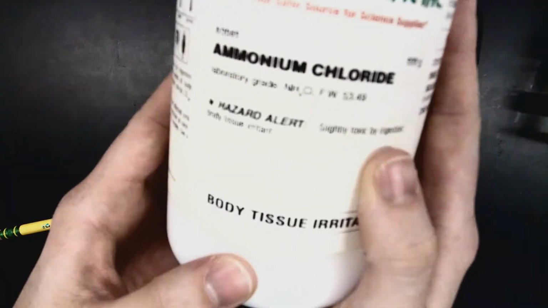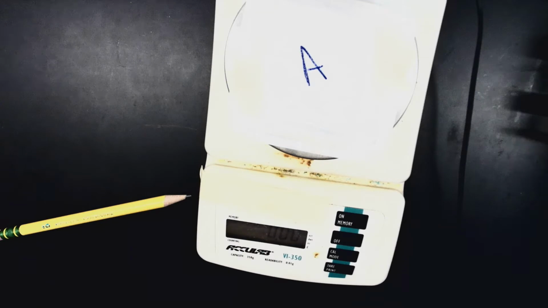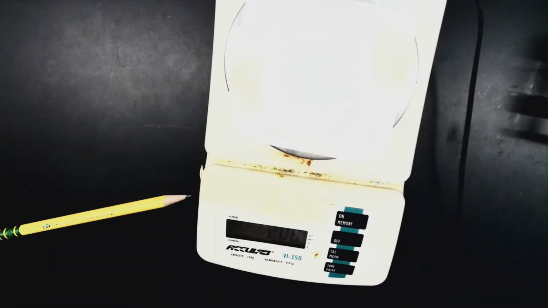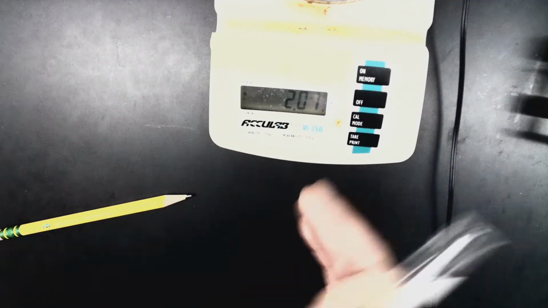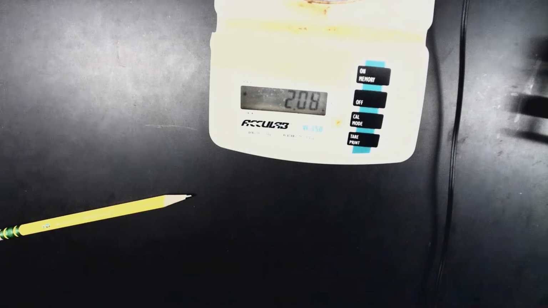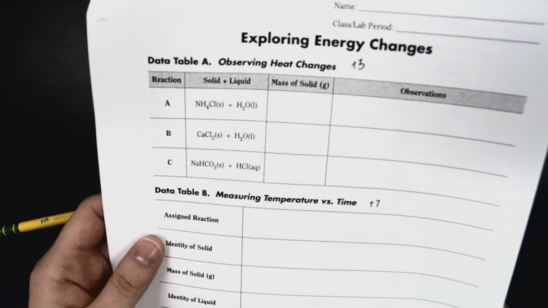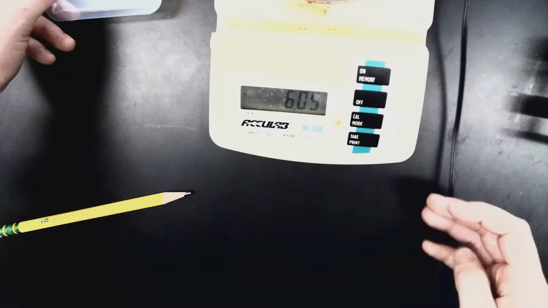So I'm going to measure out some ammonium chloride in this weigh dish. If you look at this, it's reading 2.08. It might be hard for you to see, but I'll move it back a little bit. Now we've got 2.07, back to 2.08. So we'll go with 2.08 grams of ammonium chloride, and you can go ahead and record that in data table A. I'm actually going to change my camera around just for viewing reasons.